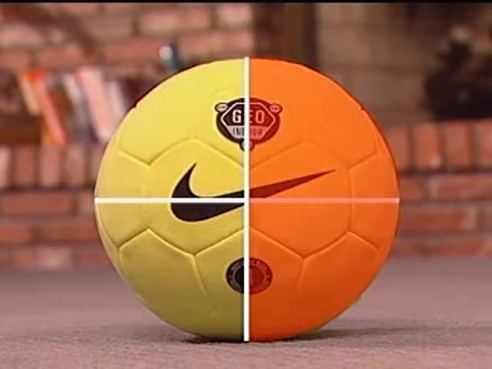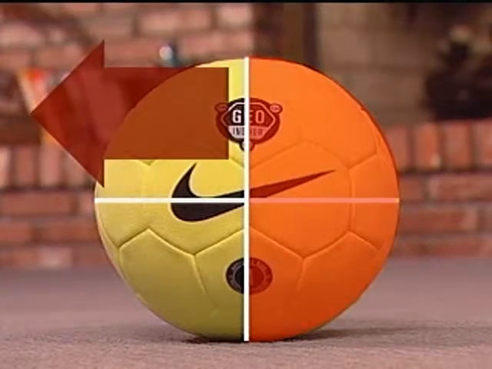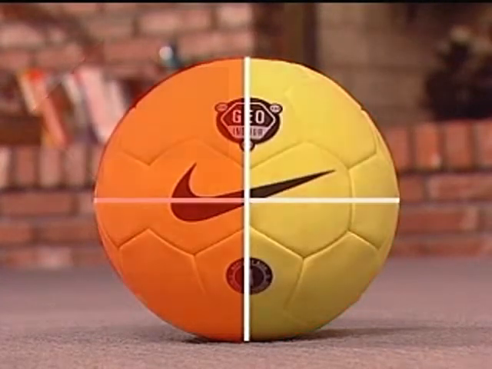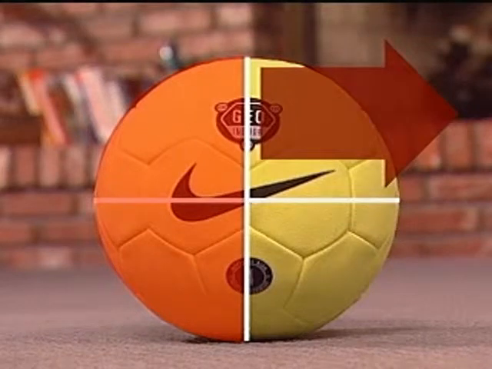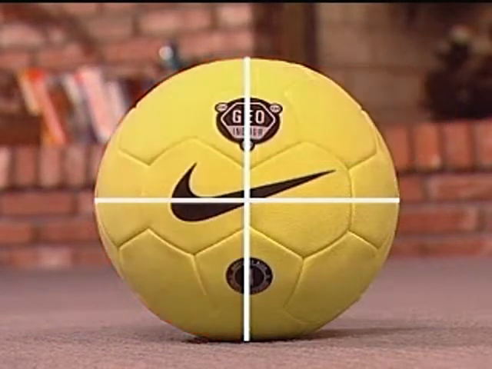If you hit to the right of the divider, the ball will go to the left. And if you hit to the left of the divider, then the ball's going to go to the right. This is very simple, but the fun comes when combining these areas.